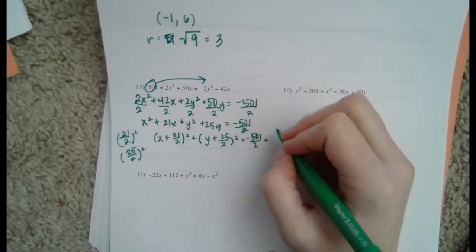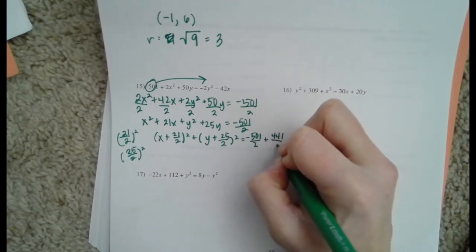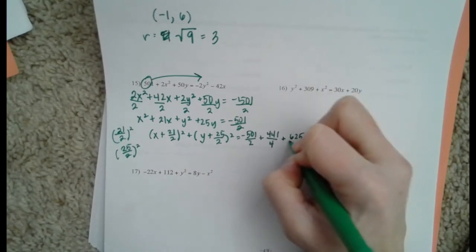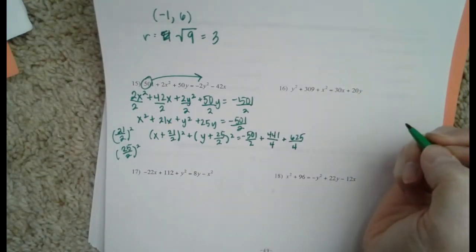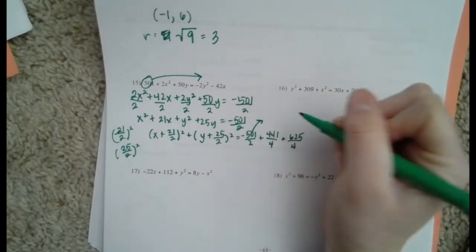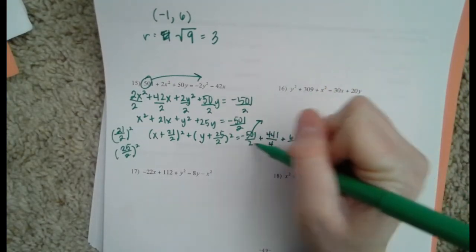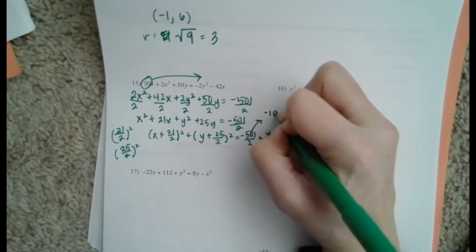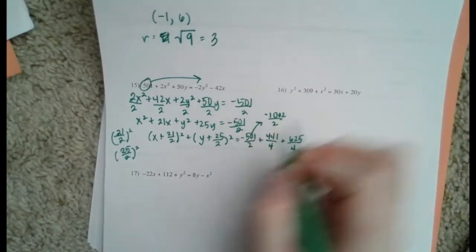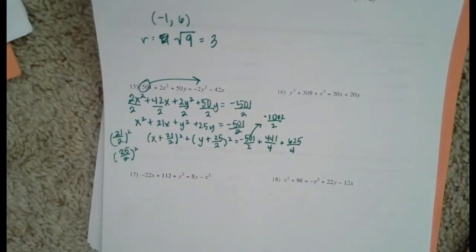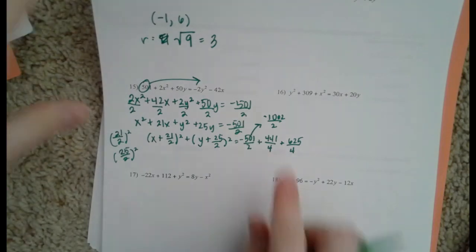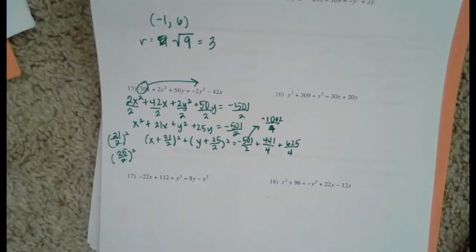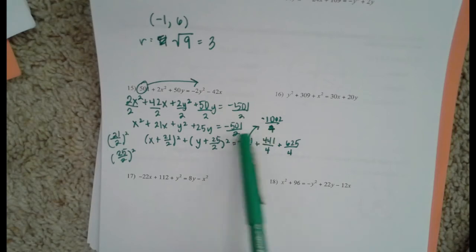Now if I wanted to, which I should, I need to get this guy to have a common denominator, so I just need to multiply the top and the bottom by 2, and that gives me negative 1,002 over 4. You could just add these in your calculator if you wanted to. It'll still work. You don't have to change this to have a common denominator. But you can. And then you can just add all of the tops. And when you add all of these tops together, negative 1,002, 441, and 625, you get 64 fourths. And that is really 16.